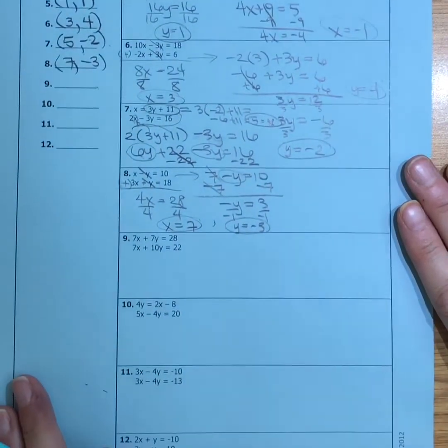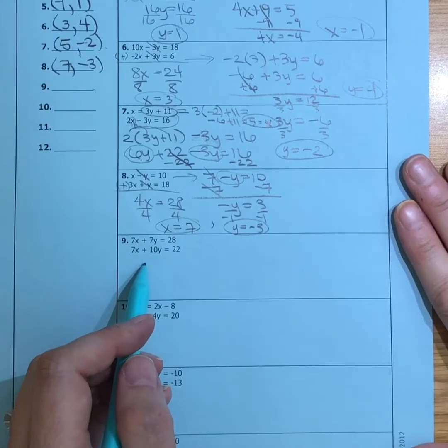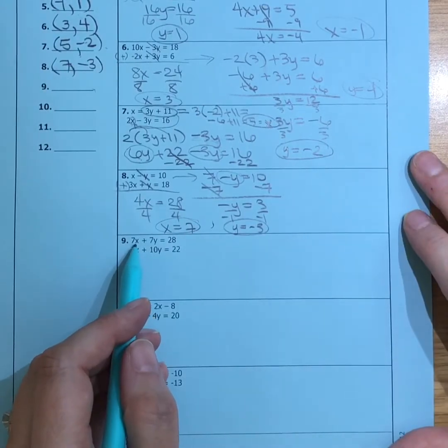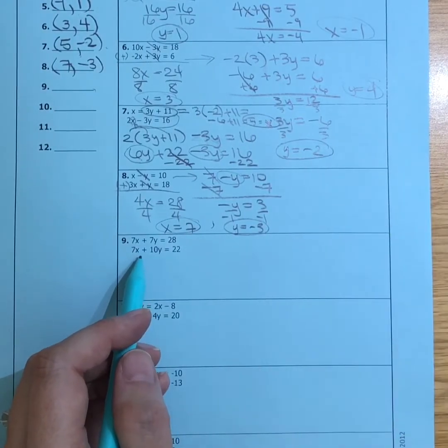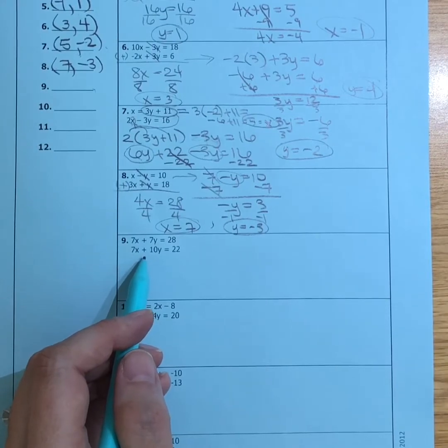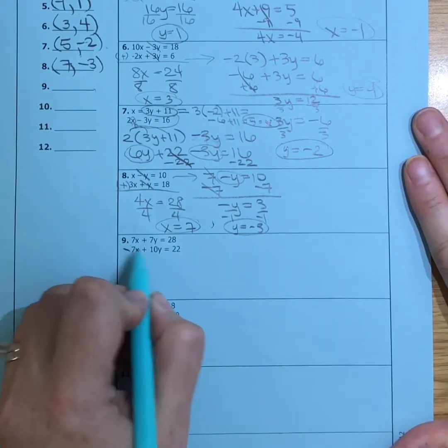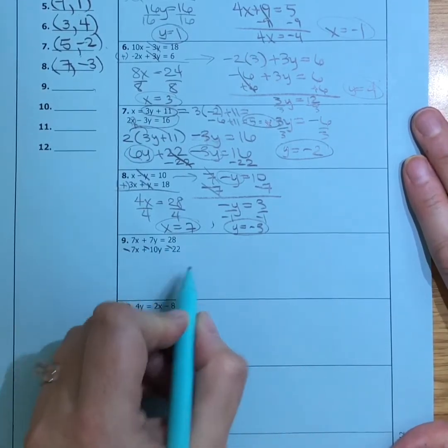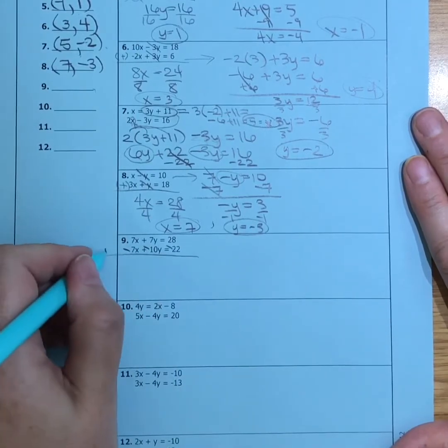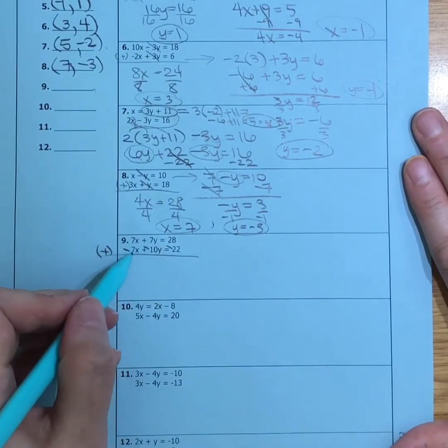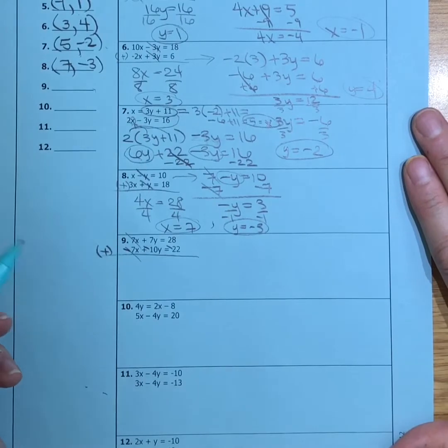All right, now look at number 9. We're so close because the 7x and the 7x, well, they don't eliminate. It equals 14x. But remember I said you can go ahead and multiply one of the equations by negative 1, which changes all the signs to the opposite. And guess what? Now the 7x and the negative 7x eliminate.